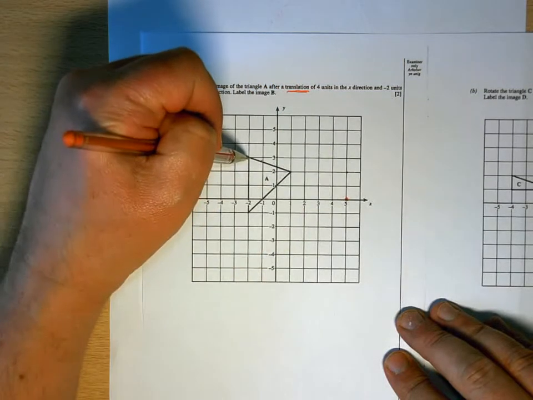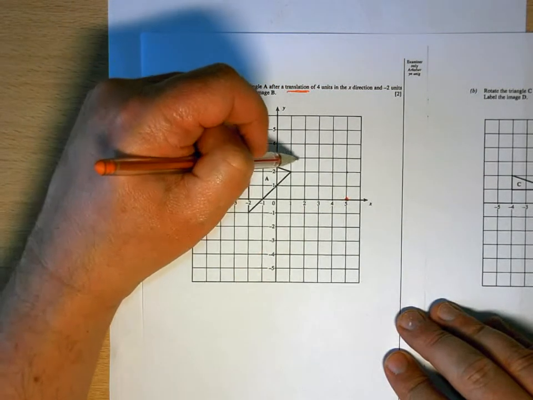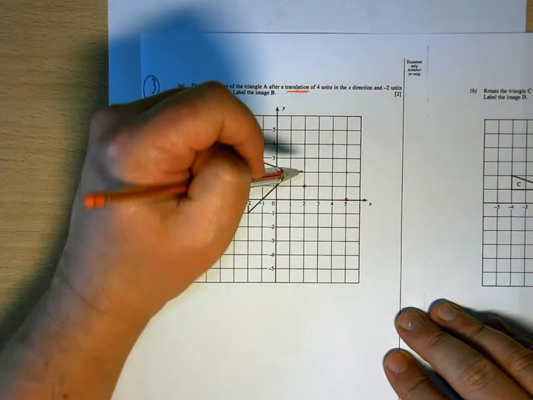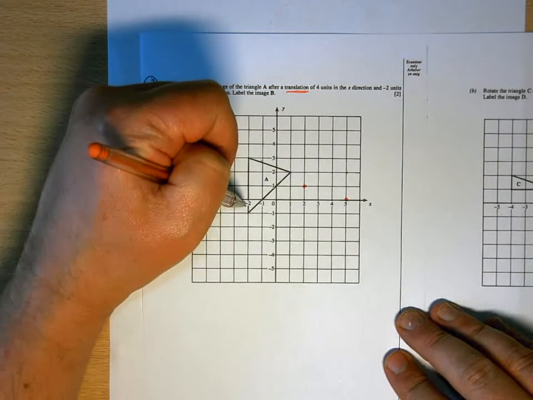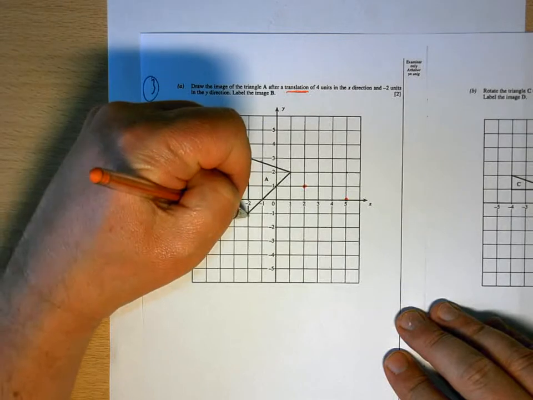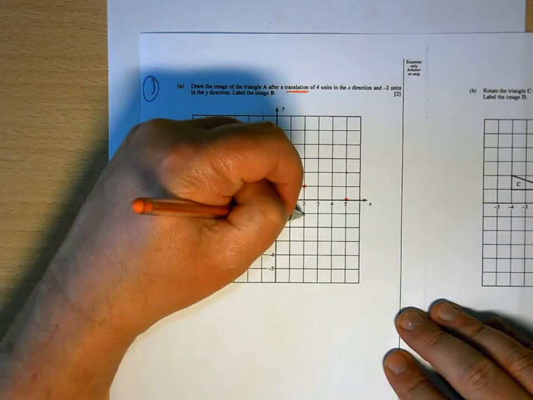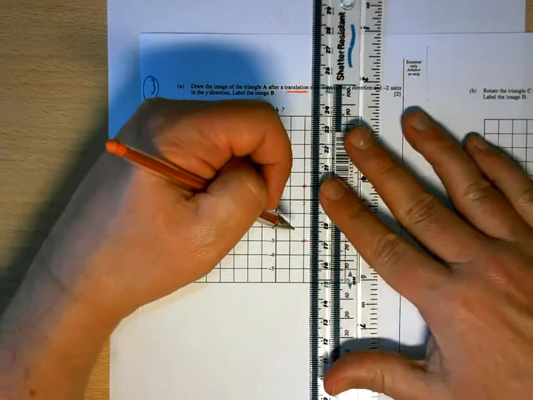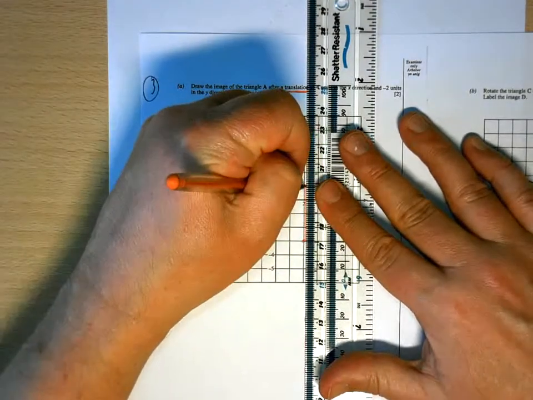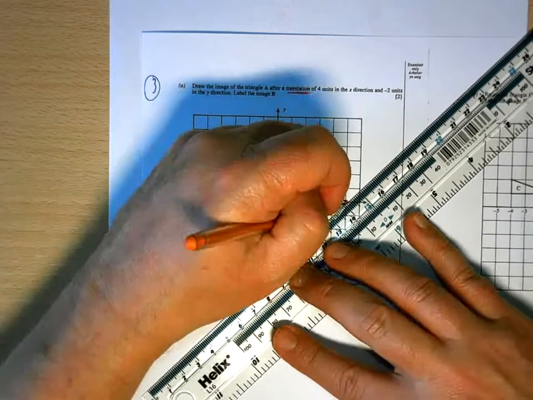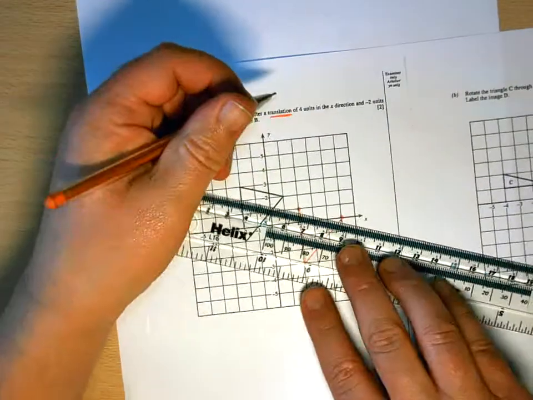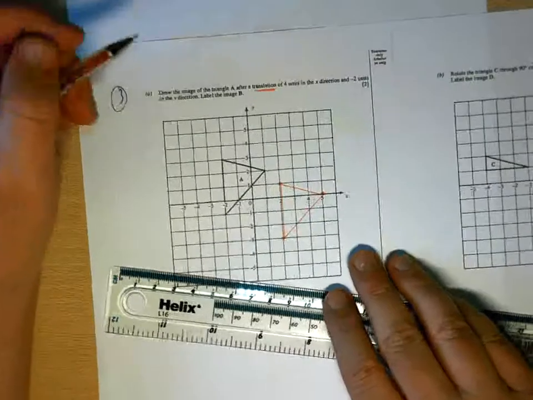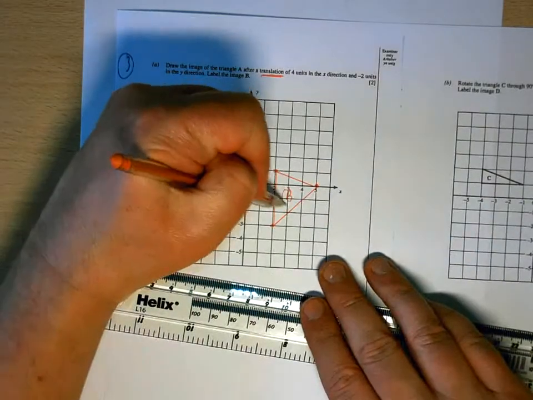This corner, 1, 2, 3, 4, 1, 2, and this corner down here, 1, 2, 3, 4, 1, 2. So our shape ends up there. Label the image B, put a B in it.